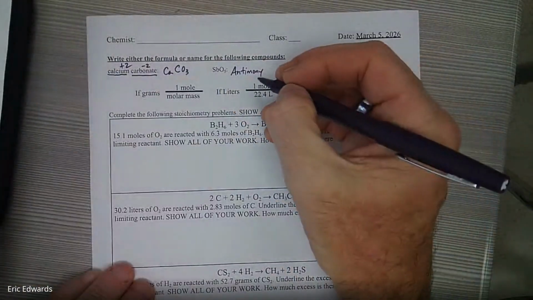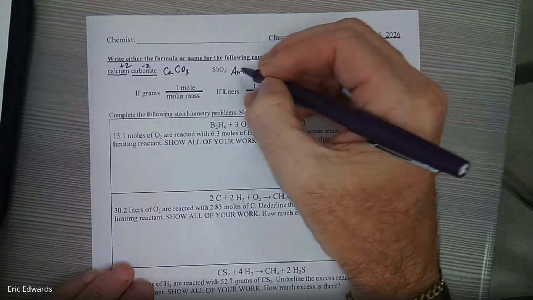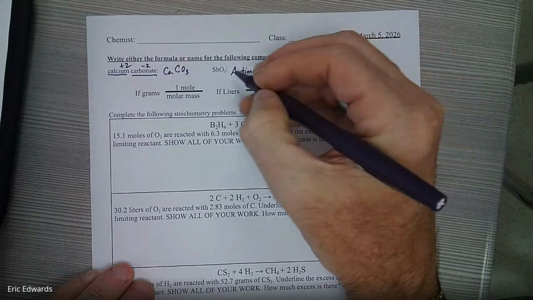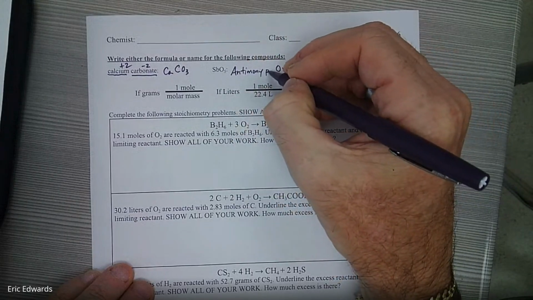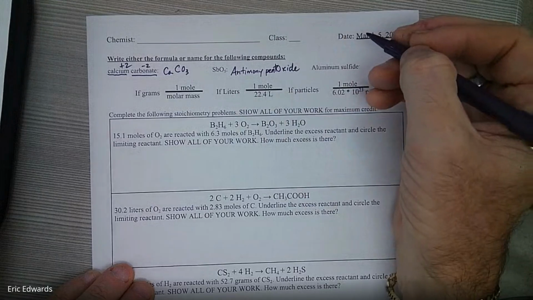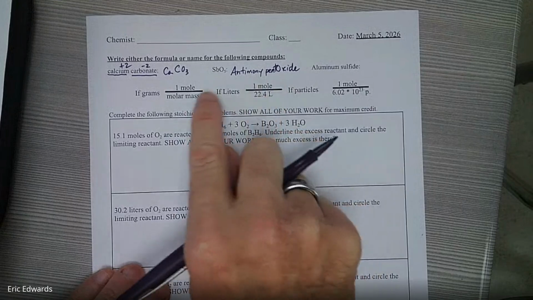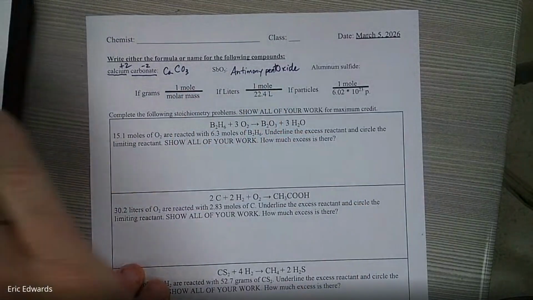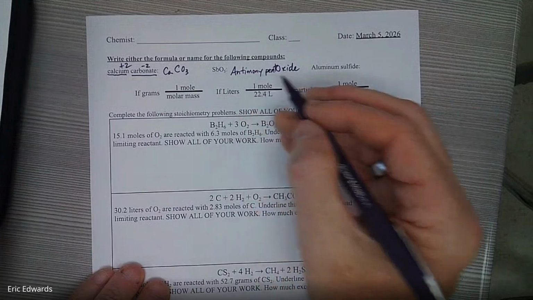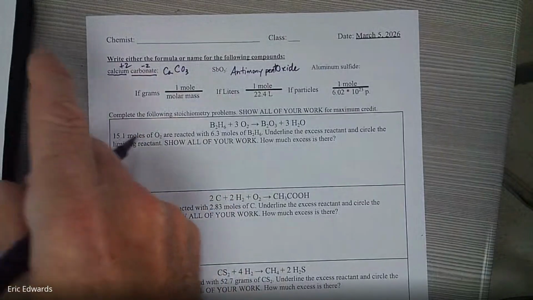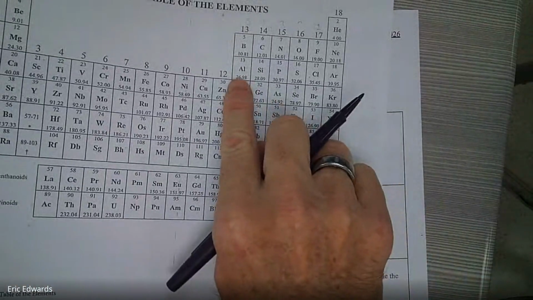So in this case, we have antimony and it's oxygen, so it's going to be oxide. However, since there are 5 of them, we got pentoxide. So antimony pentoxide is the name of that one, and that comes from the right-hand side of the table when you use the prefixes.